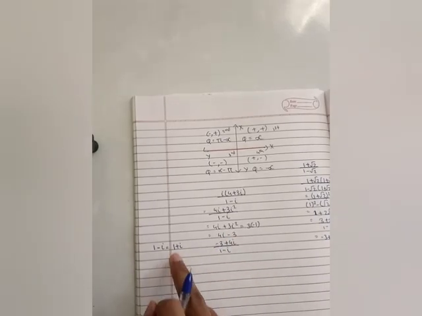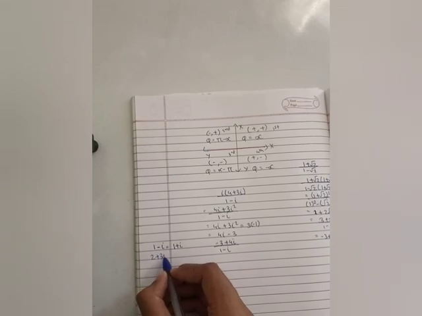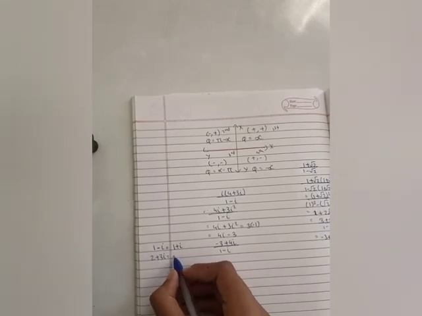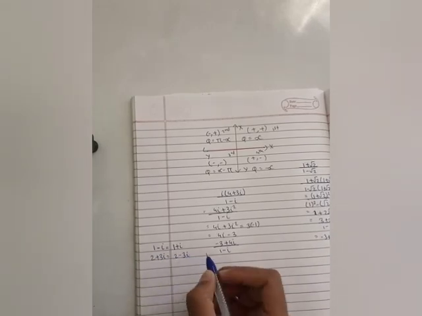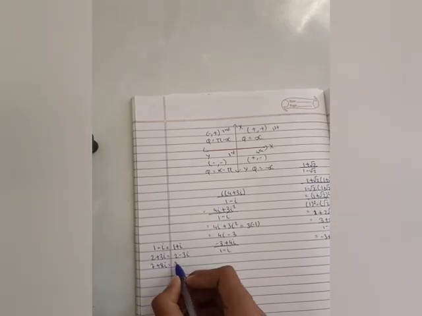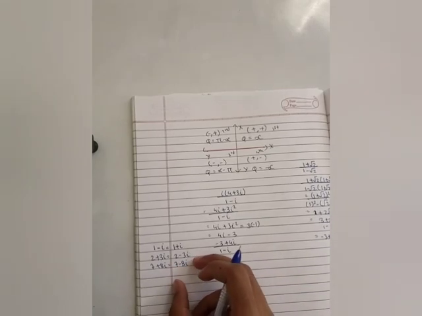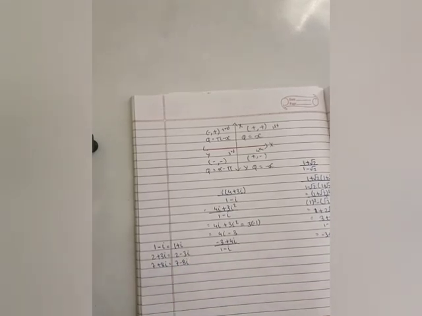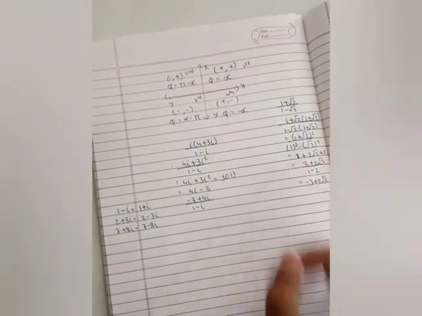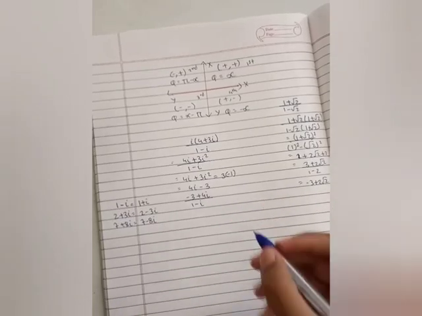So we can say that 1 plus iota is the conjugate of 1 minus iota. 2 plus 3 iota, the conjugate of it will be 2 minus 3 iota. 7 plus 8 iota, the conjugate of it will be 7 minus 8 iota. Just changing the sign between them gives the conjugate. So now I think that our concept of conjugate is clear.